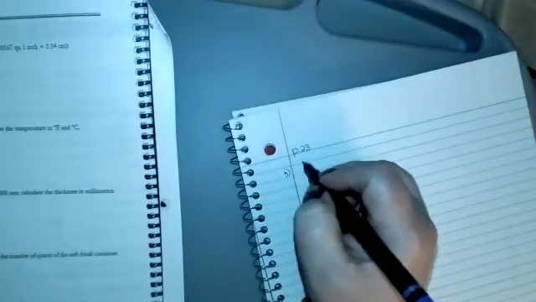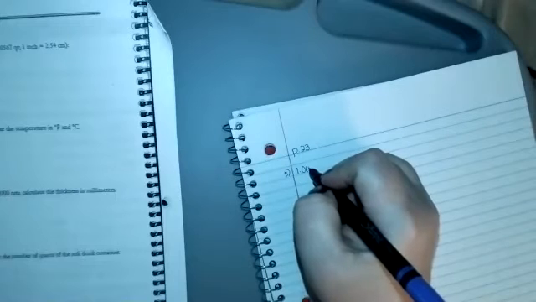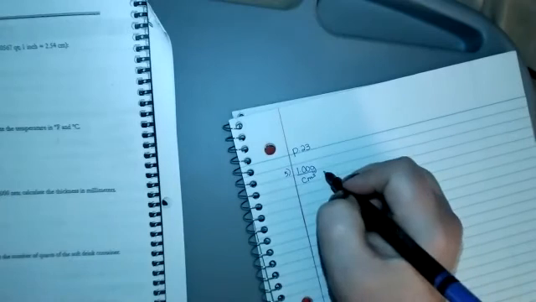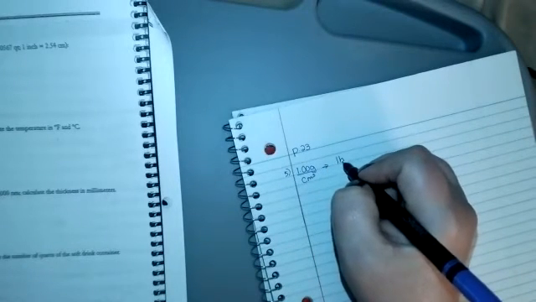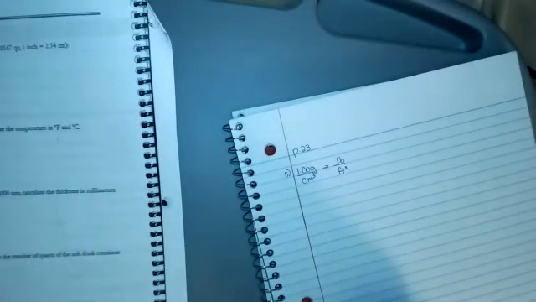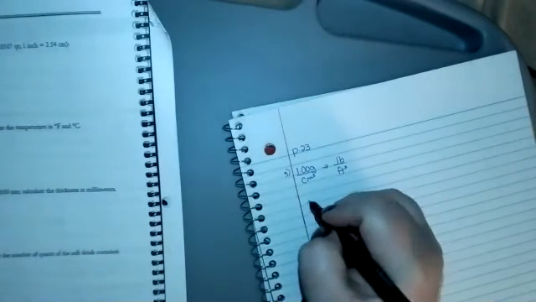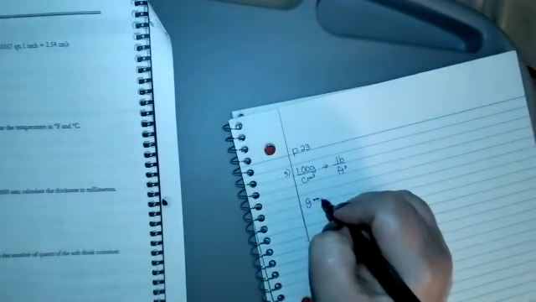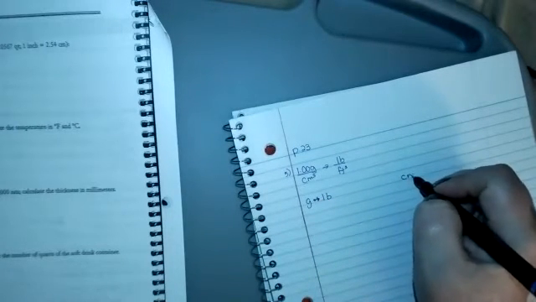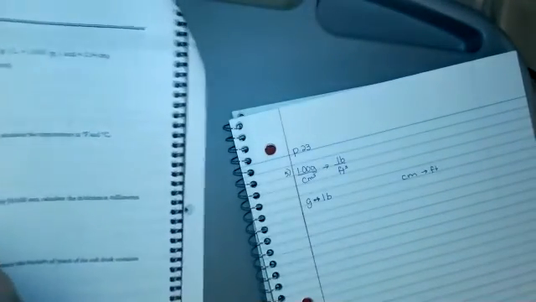Number 5. They basically want us to convert density, 1.00 gram per centimeter cubed, the density of water. They want us to convert it to pounds per foot cubed. So what we need to do is find a gram to pound conversion factor, and then we need to find a centimeter to foot conversion factor. So let me find my conversions.